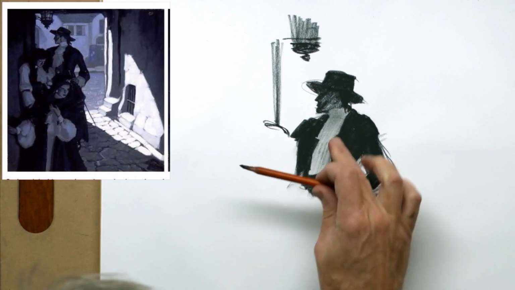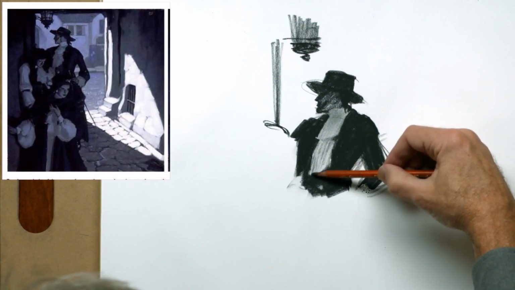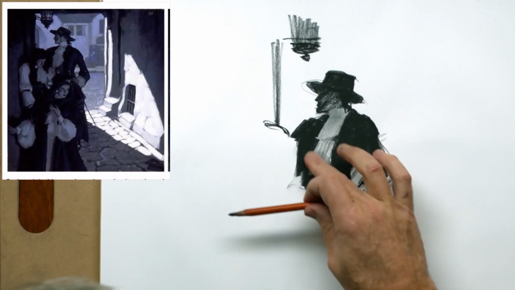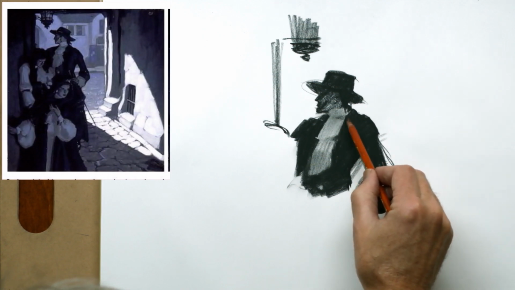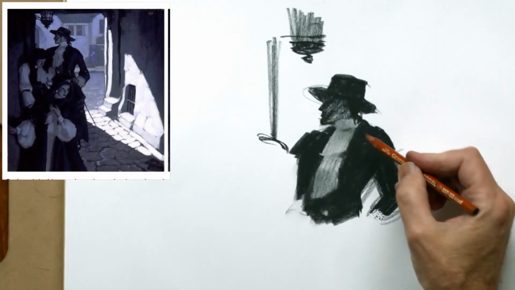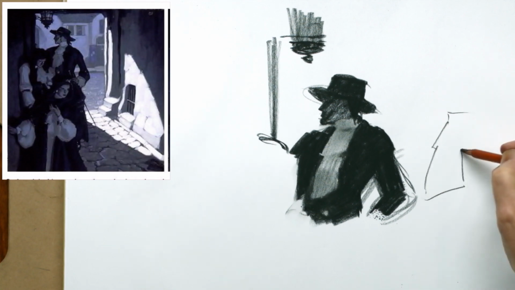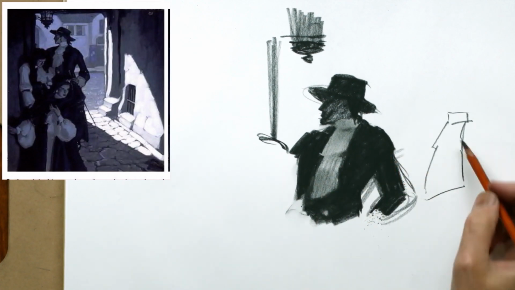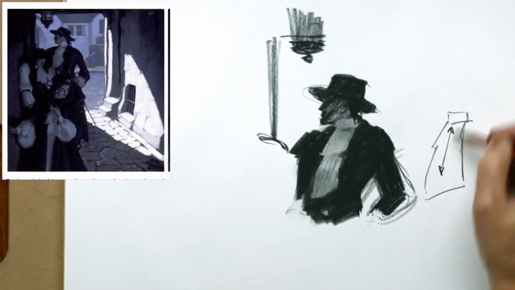Now, within his shirt here, there are areas that are a little lighter and a little darker. You see, I'm putting in a little bit of tonal contrast in there. Okay. But here's the key. This area in his shirt that I've depicted, that zone is a light zone within this dark. Now it can have a range of tonal value within that zone.